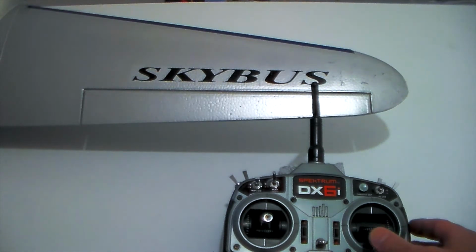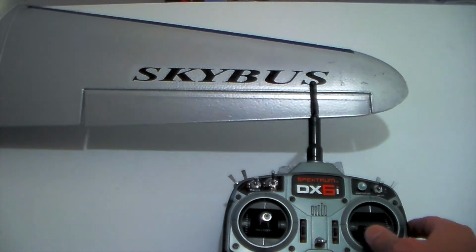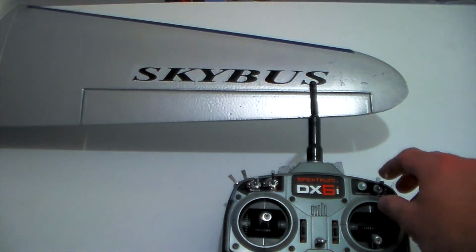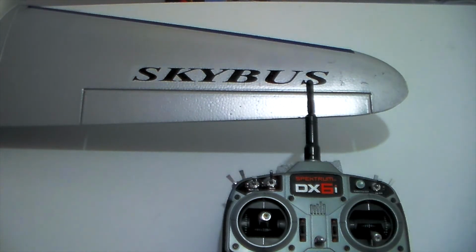What that does, it just helps to damp the model around the center so you don't get too much twitchiness. But if you move the stick to the full amount, you still get the full amount of travel at your full stick travel.